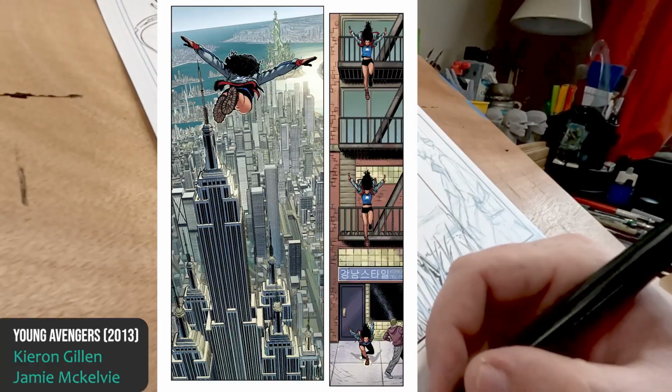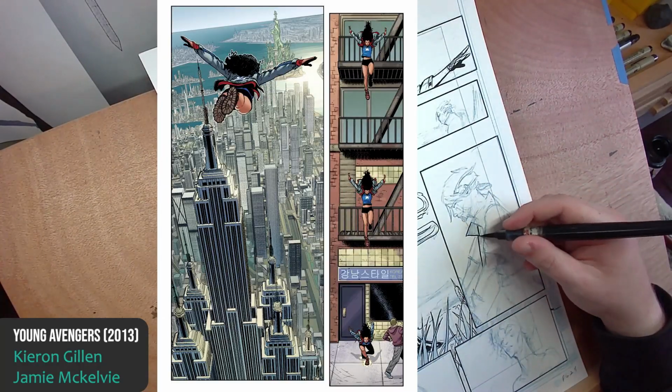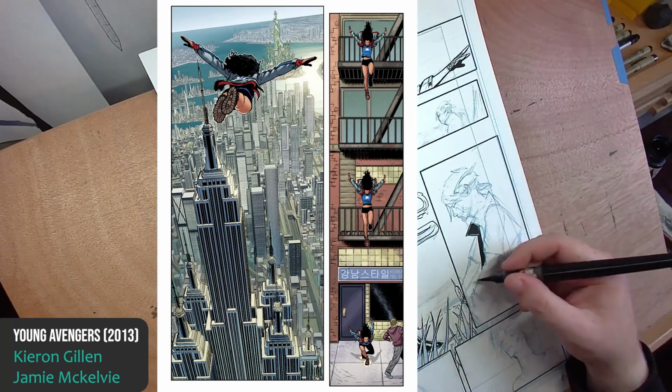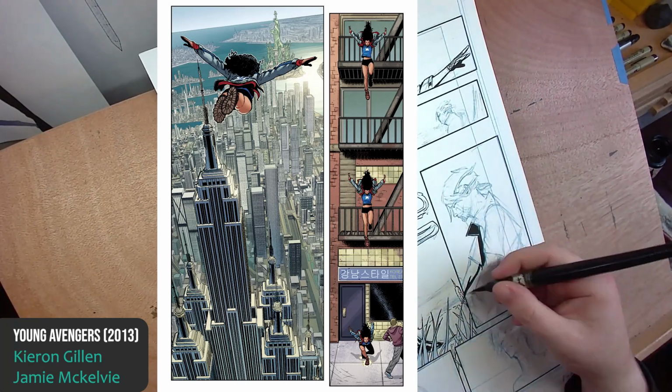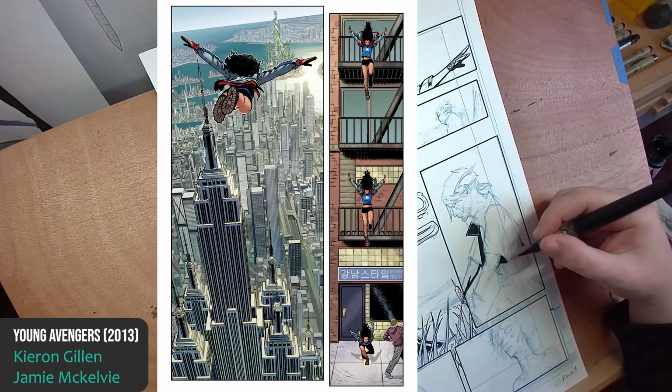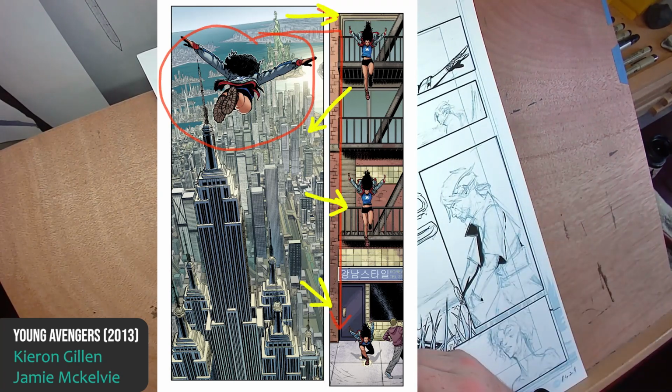For example, in this page, we have a character descending from a flight over New York City. It couldn't be any other city because this is a Marvel comic. We can see that as soon as we flip the page, we see the huge scene of New York City and our main character at the top left of the page.